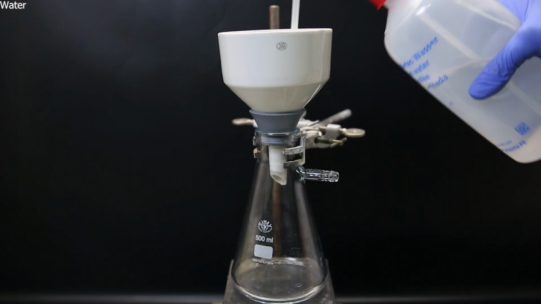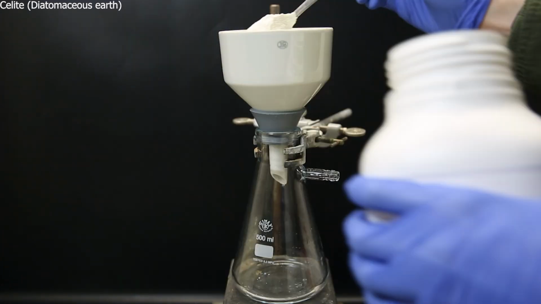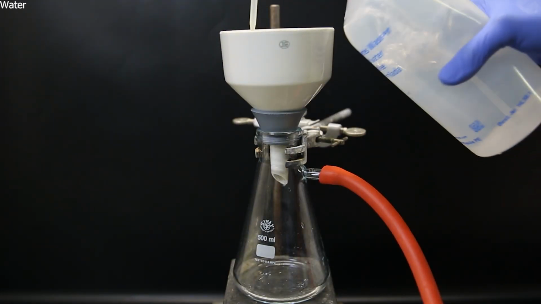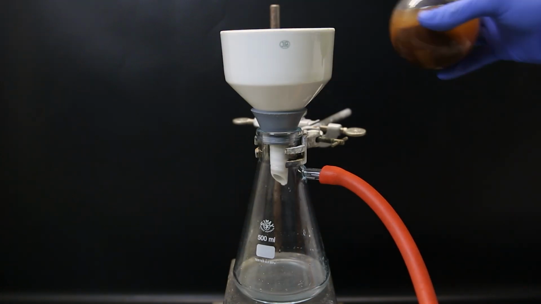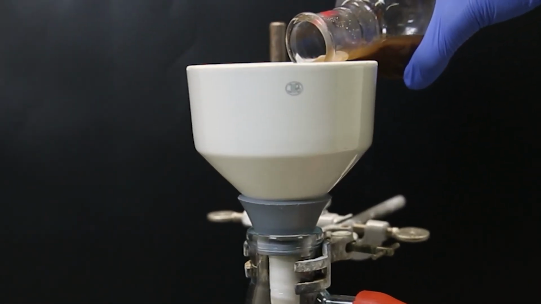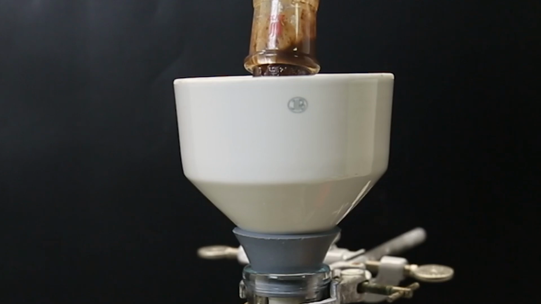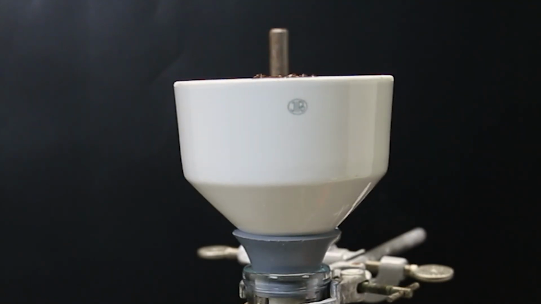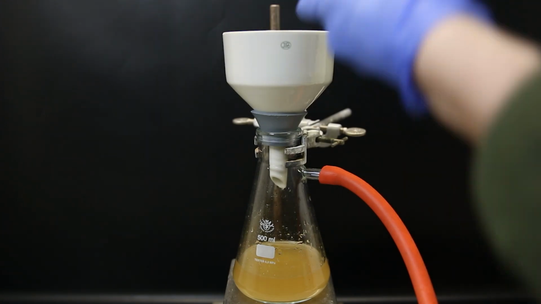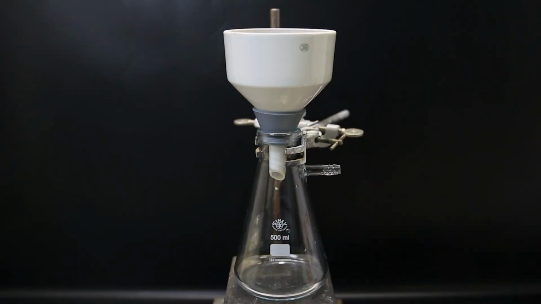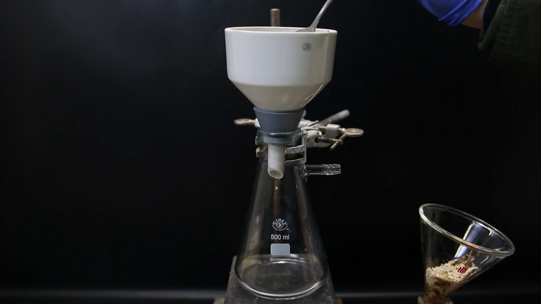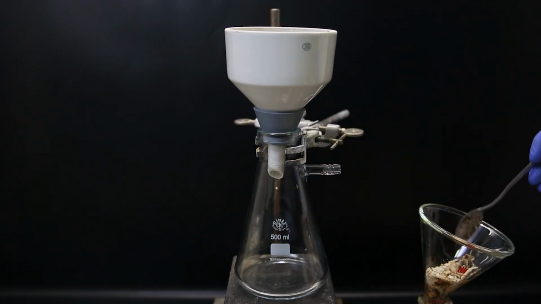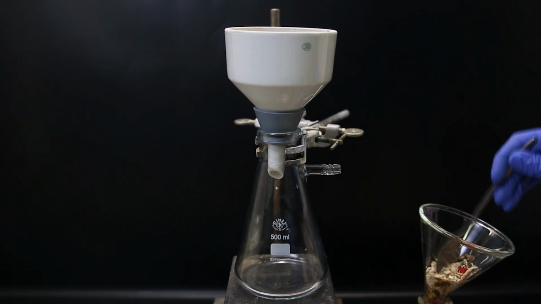I wet the filter paper with water and add a layer of Celite on top. I wet the Celite with water and then filter all of the mixture through. I wash it with some more water, and when it has all filtered through, I discard the filtrate and then scrape off the top layer of Celite that contains the brown residue, and put it all into a flask.